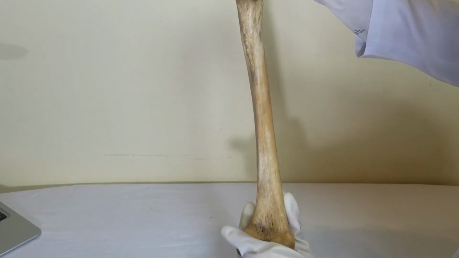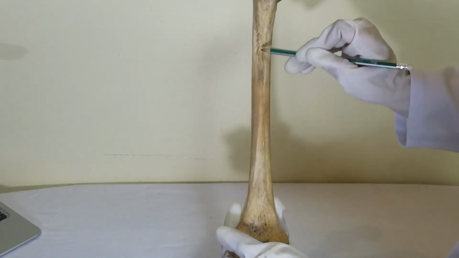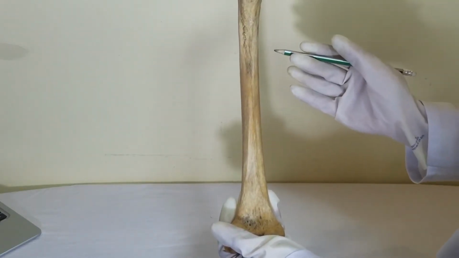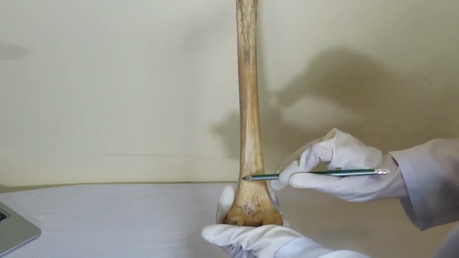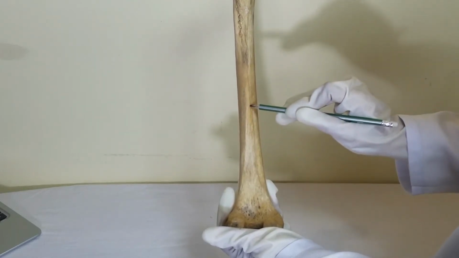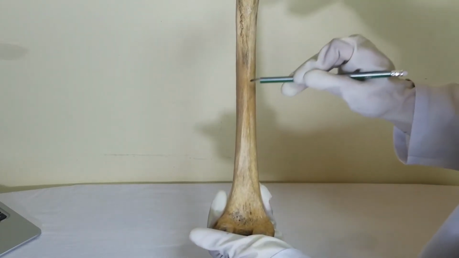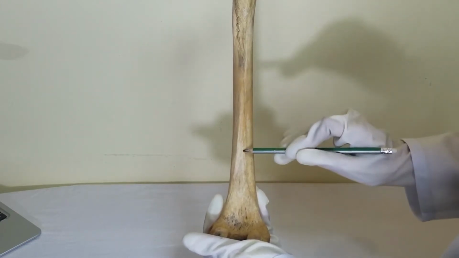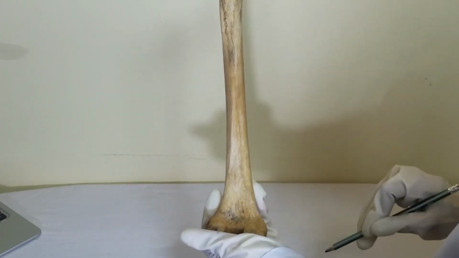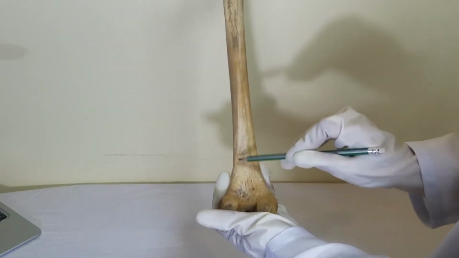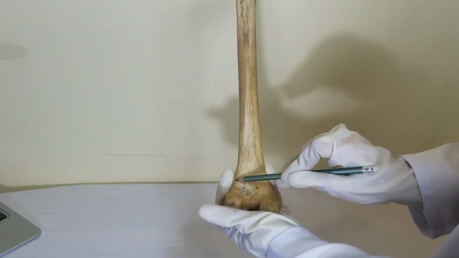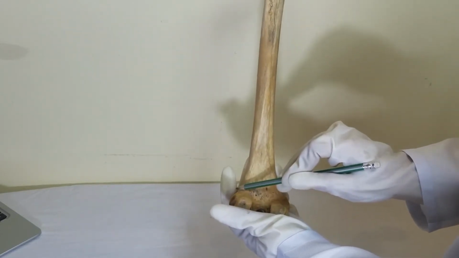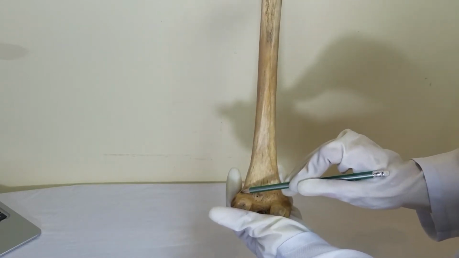The short head of biceps femoris arises from the lateral lip of the linea aspera between the vastus lateralis and the adductor magnus, and from the upper 2/3 of the lateral supracondylar line. The medial and lateral intermuscular septums are also inserted onto the linea aspera and to the supracondylar lines. The lower end of the lateral supracondylar line gives origin to the plantaris above, and the lower part gives origin to the lateral head of the gastrocnemius.